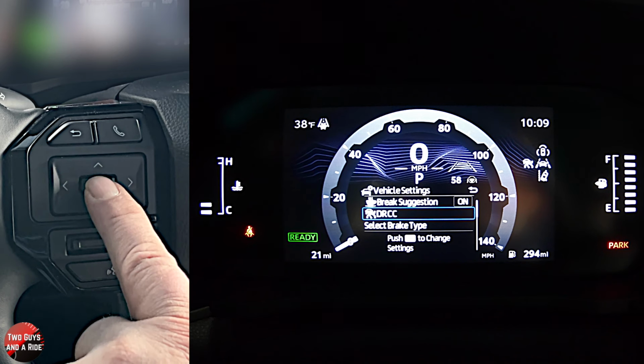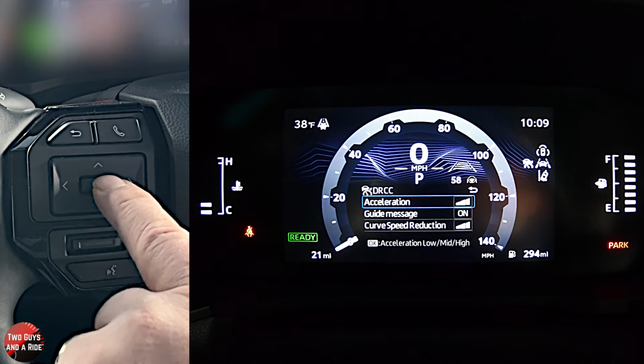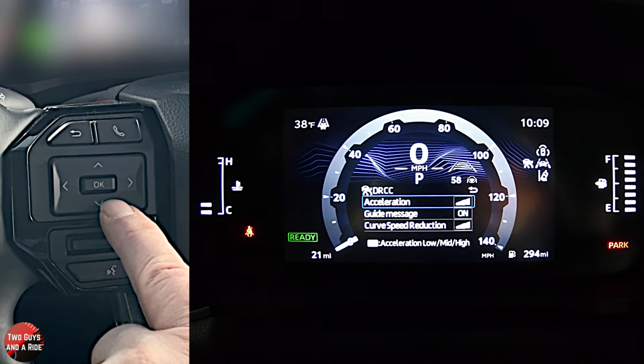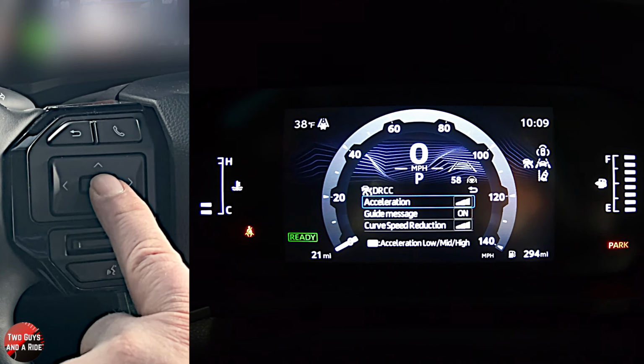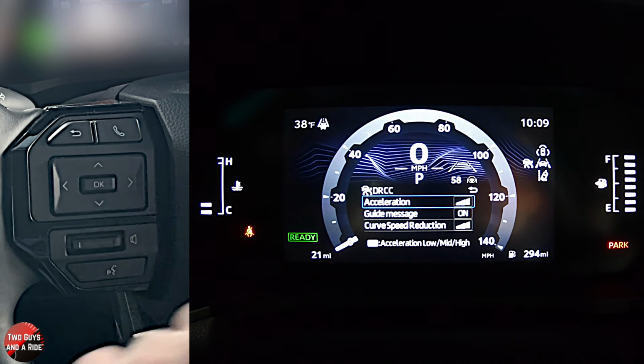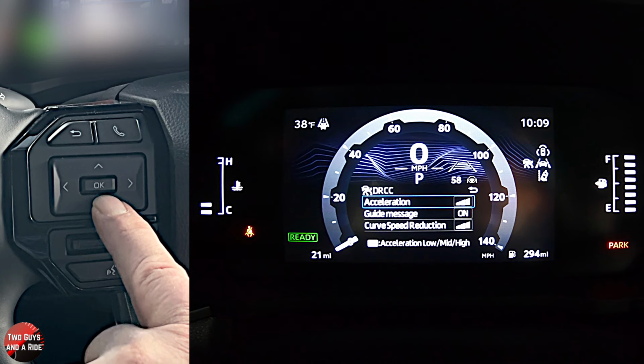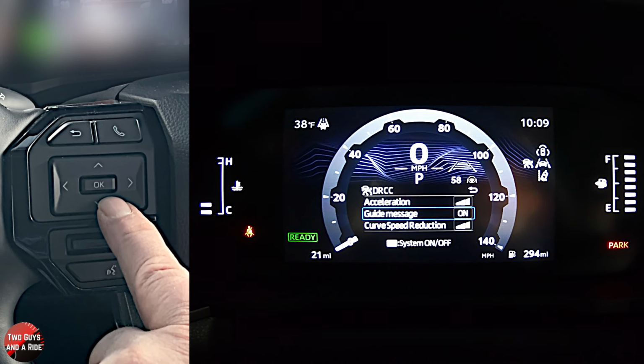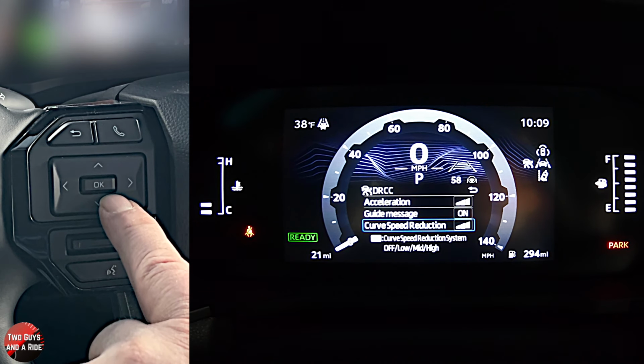Now, dynamic radar cruise control. Okay, I just had to push quickly. How fast do I want it to accelerate after it comes to a stop? This is full range. Okay, do I want a guide message on or off? Curve speed reduction.